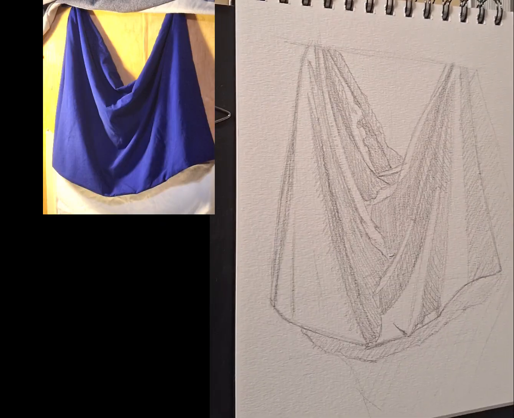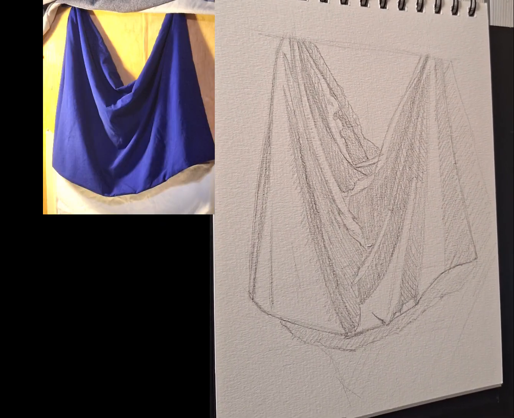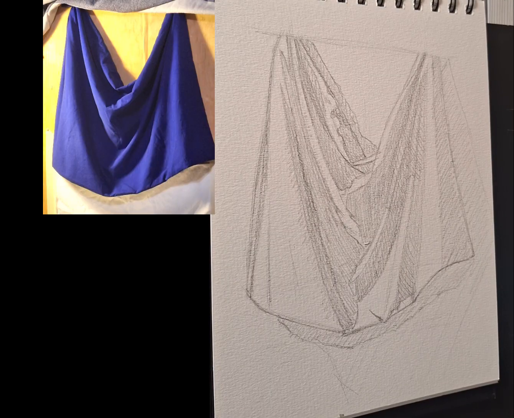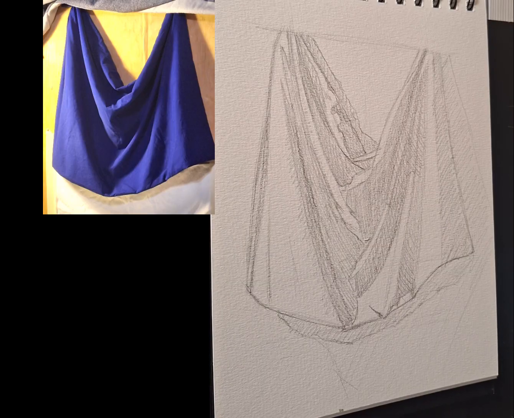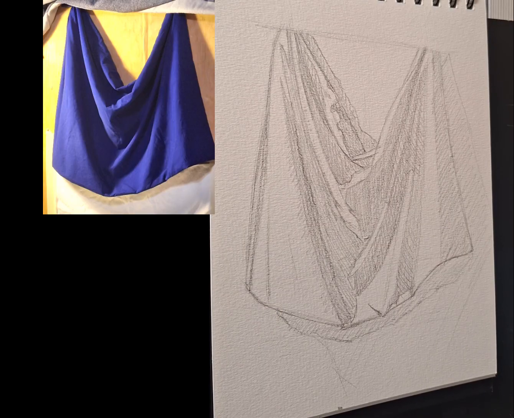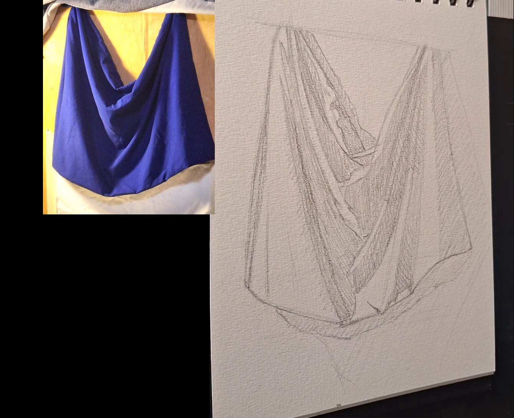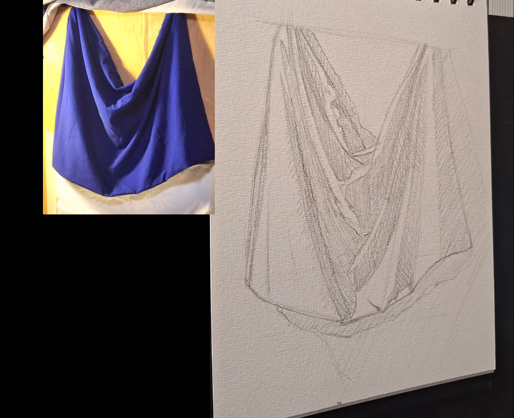Okay, this is better. All right, so one of the things you need to remember is that when you're working with strong colors, and this blue is pretty strong, it is good for you to have some of the fresh paint. I'm not doing fresh on any of the yellows.